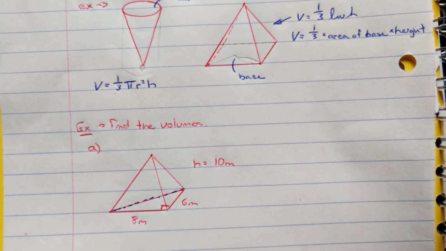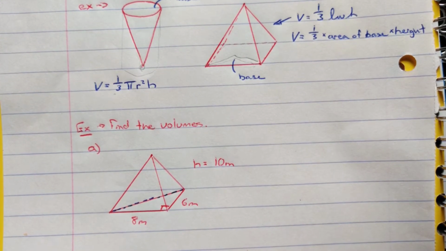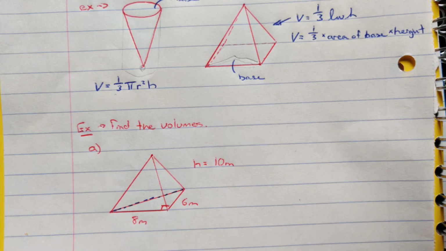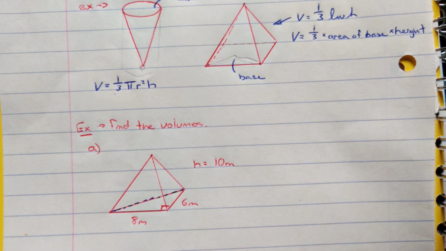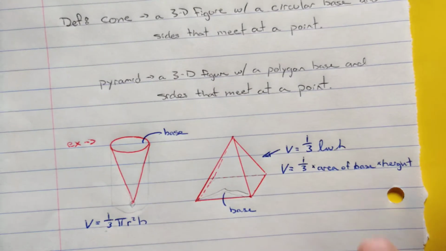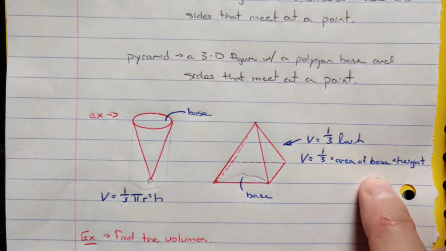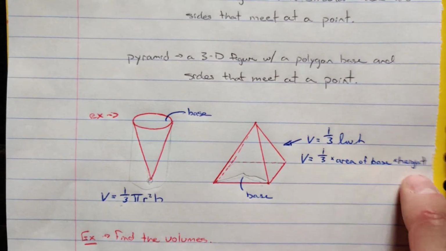Anyways, let's do some practice problems here. We want to find the volume. So here we have a different type of pyramid. This is actually a pyramid with a triangular base. It's a pyramid with a right angle base. So it's going to be slightly different than this formula, but that's why I have it written twice. 1/3 the area of the base times the height.